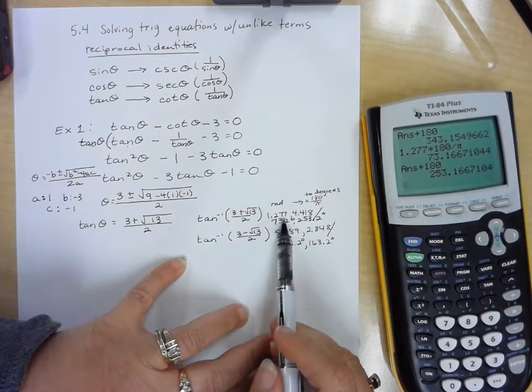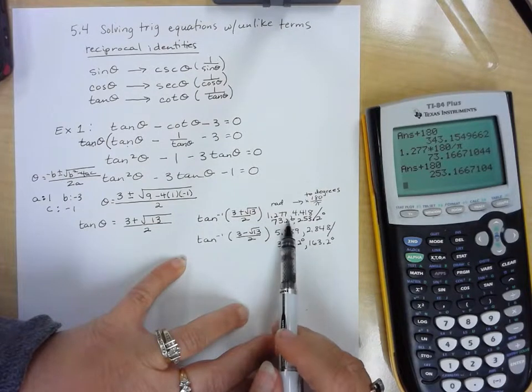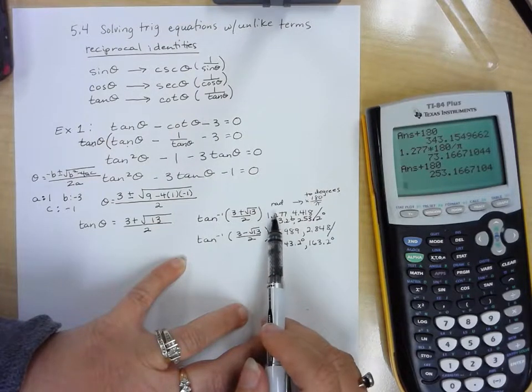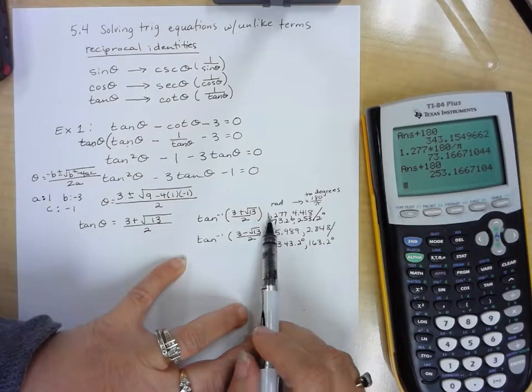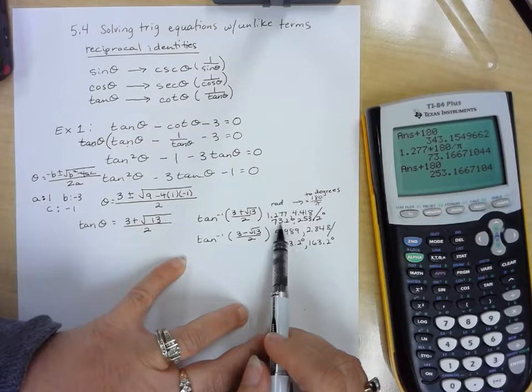1.277 is in quadrant 1, because in quadrant 1 we go for radian measure from 0 to pi over 2, and pi over 2 is half of 3.14, which is 1.57. So that's pretty close to 1.57. 73.2 degrees, pretty close to 90.